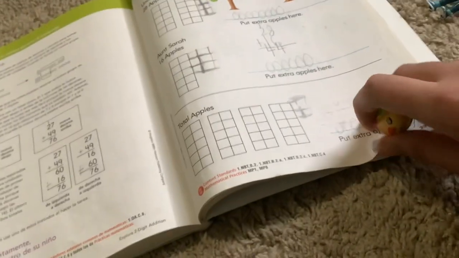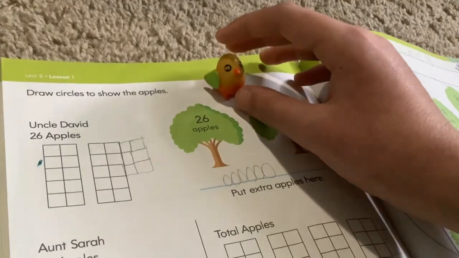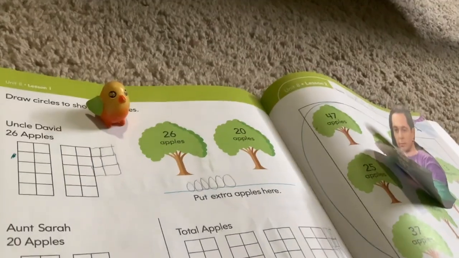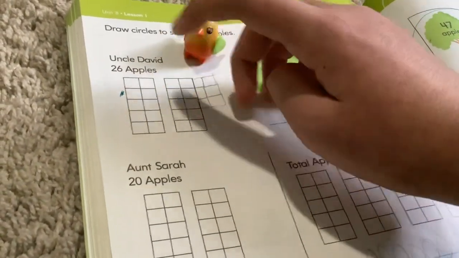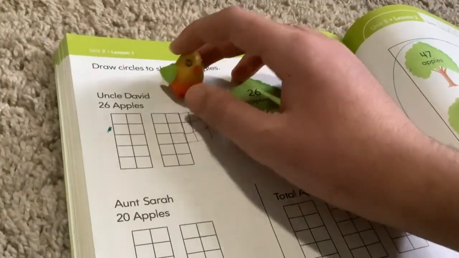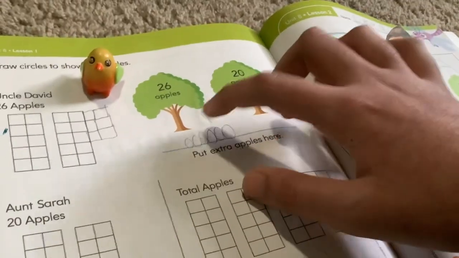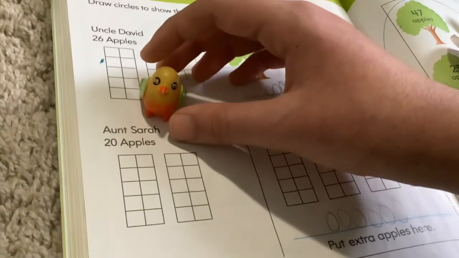Ah, but that's just the start. How about another pair of apple trees? Ooh, it's Uncle David and Aunt Sarah again. Yep, they want to pick more apples for their supper. Let's see. Uncle David picks 26 apples. 10, 20. 20 is less than 26. What is 26 minus 20? 6. That's right. So we need to add 6 extra apples. Well done. Now Aunt Sarah has 20 apples.